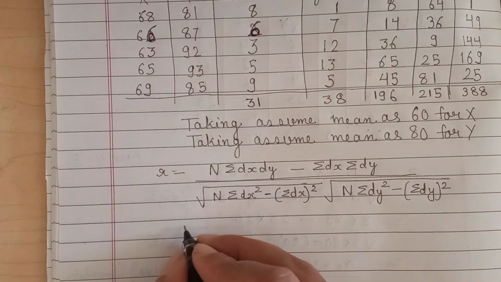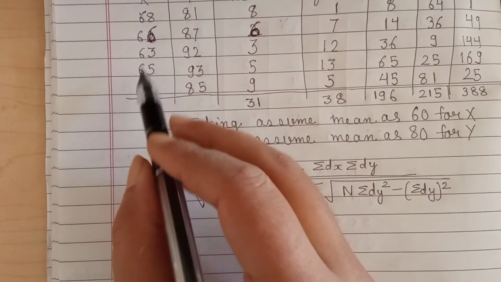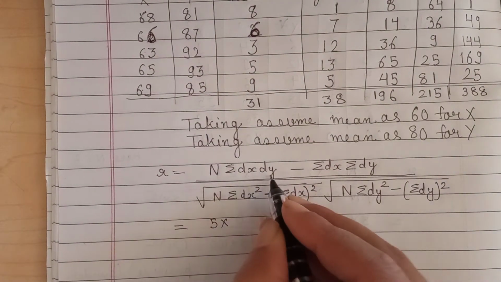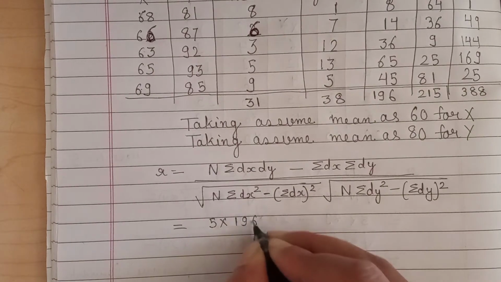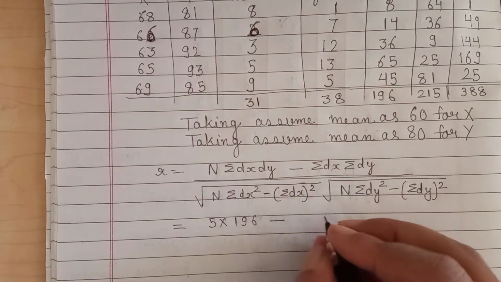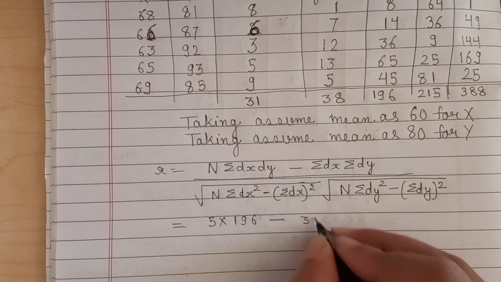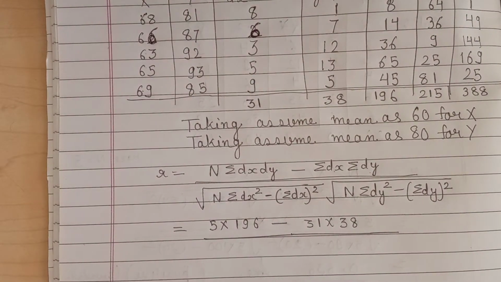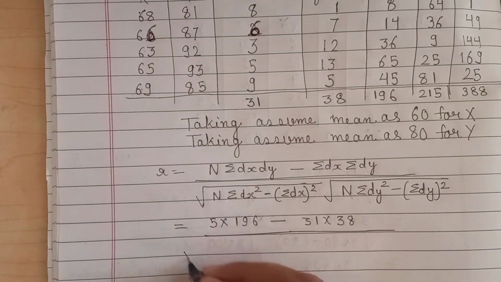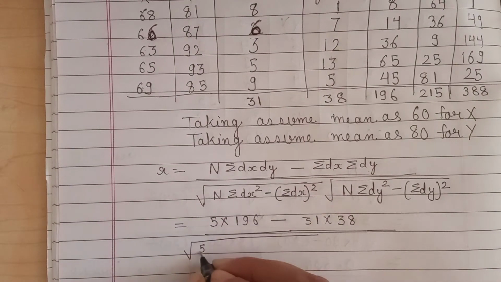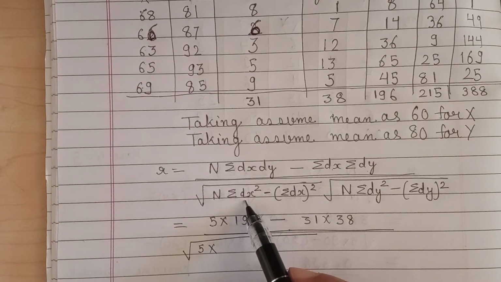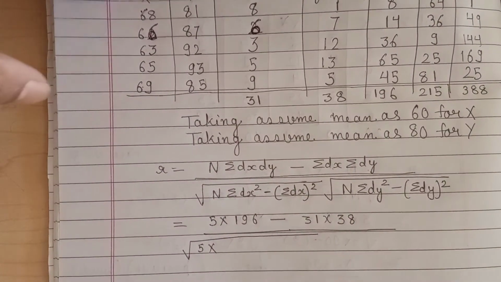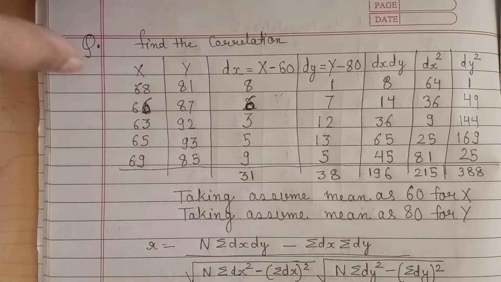Now, because here also there are 1, 2, 3, 4, 5 values, we will write 5 into summation of dx dy, that is 196, minus summation of dx, which is 31, multiplied by 38, and this we will divide by root over n, 5 into summation of dx square. So dx square is 215.